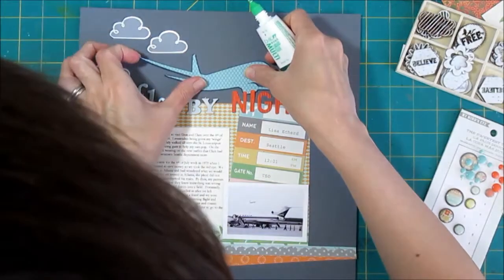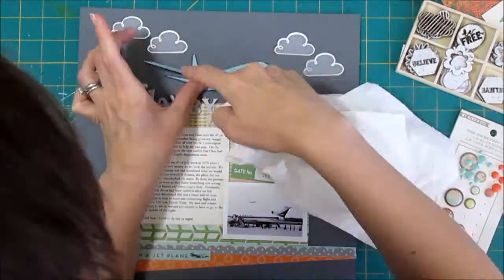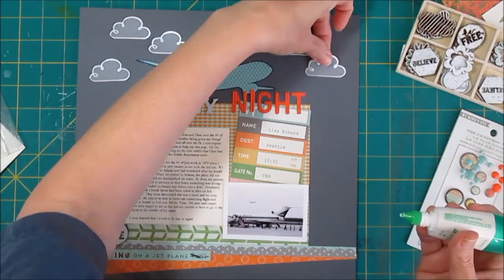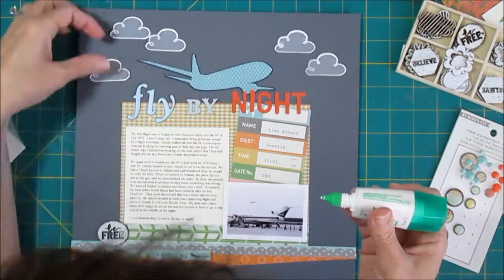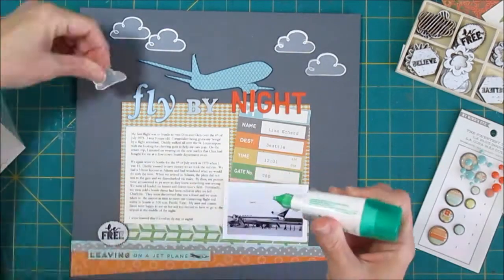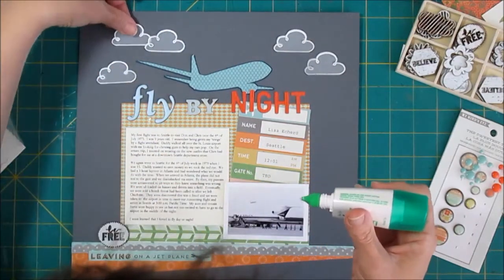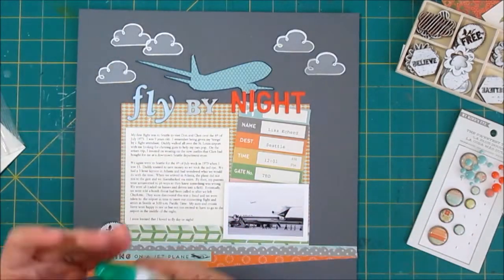I was happy with where the plane was, and I figured if I picked it up to put adhesive on it, I'd never get it back. So I'm just going to use a little bit of adhesive in a couple of places, and once I get it down, add a little bit more there. For the clouds, which are showing up great on this black or this dark gray paper, I'm using a little bit of Tombow adhesive, and on light colored paper this really doesn't show much. It did show up a little bit on this dark gray once it dried, but not bad.